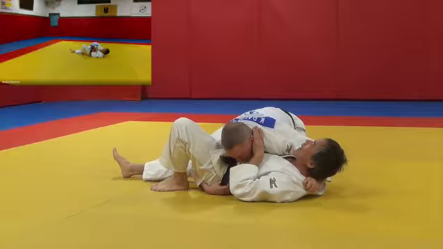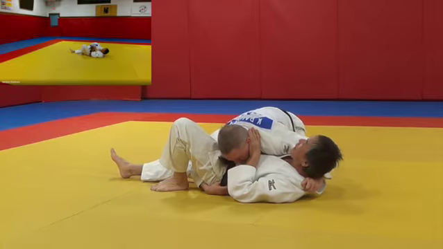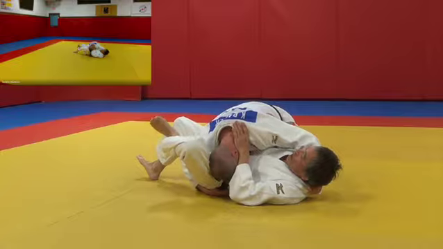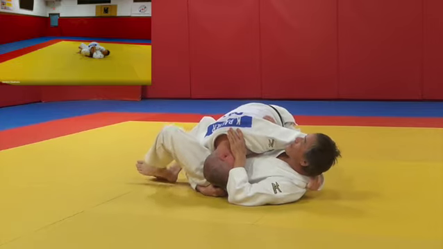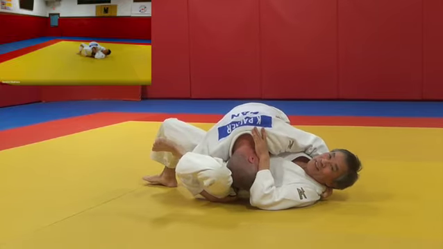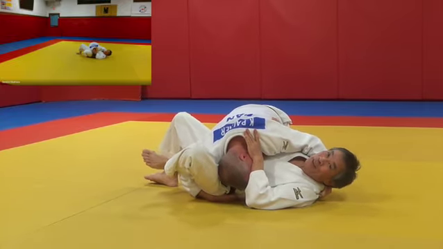But as I do this, he's going to react. As I start to bring this up, he drops his head down, so now I can't get around that head. So I might give him a couple of attempts here. It doesn't work. Number 2 is a knee dig.